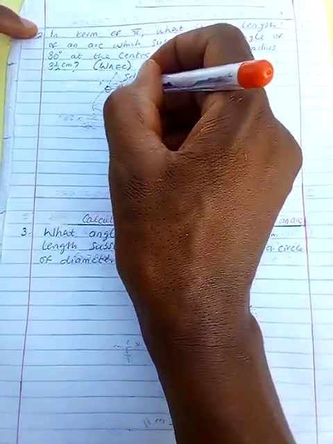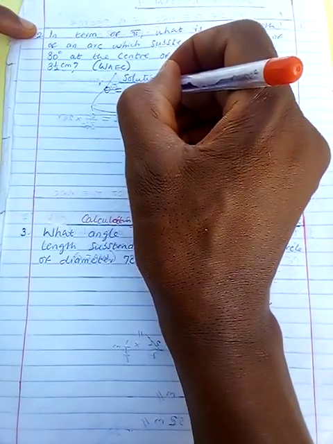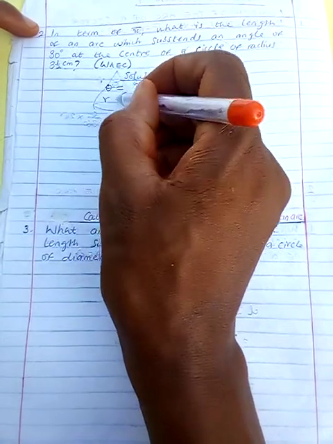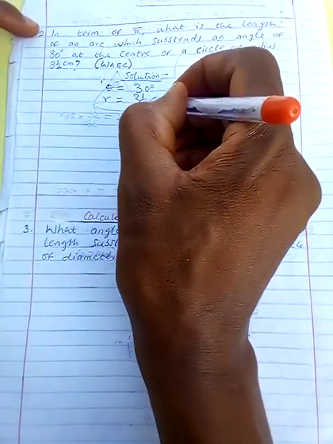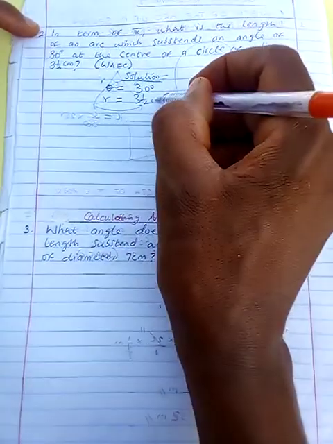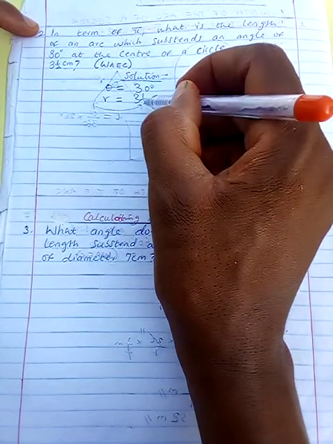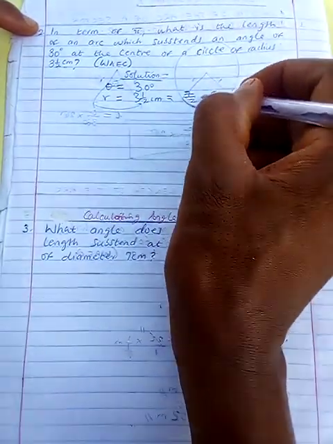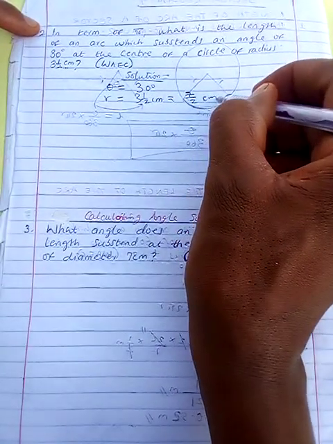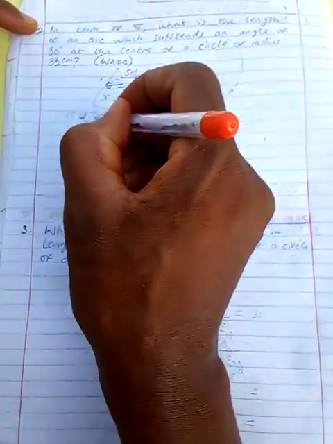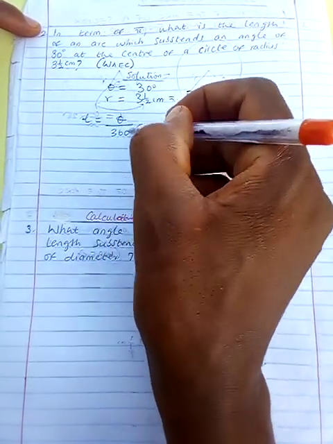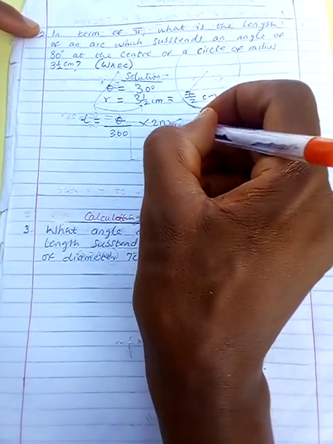So our theta in this question is 30 degrees, and our radius is 3.5 cm, which we need to convert to an improper fraction. That will become 2 times 3 is 6 plus 1 is 7, so we have 7 over 2 centimeter. So the length of the arc is going to become theta over 360 times 2 pi r.